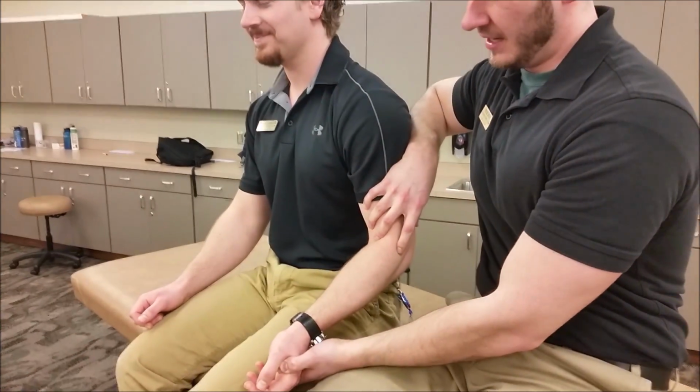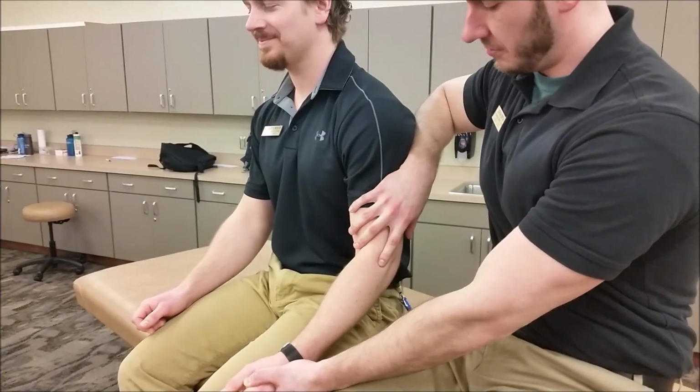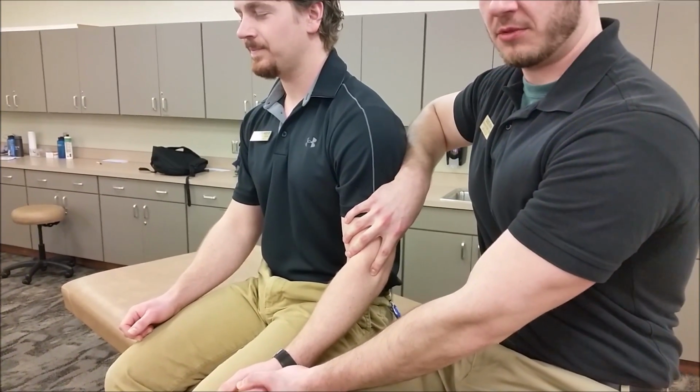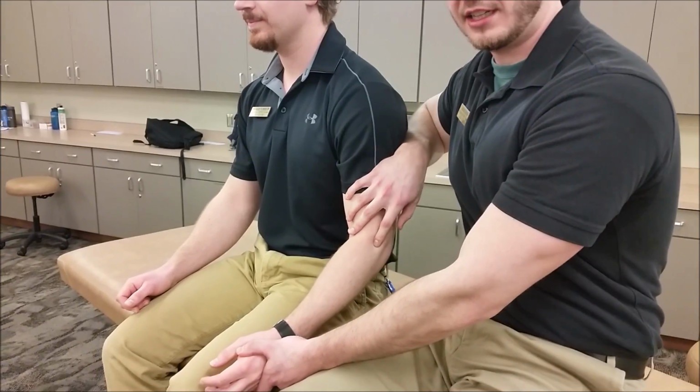Once my 90 seconds are up, I'll then passively take the patient back to midline and rescreen by pushing on that point and see if I got it down to that 3 out of 10 or less.